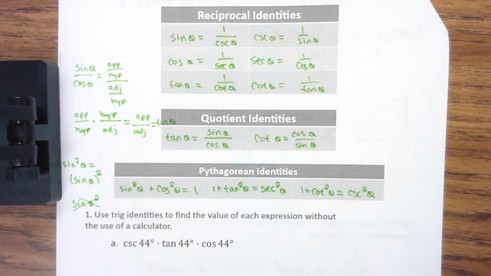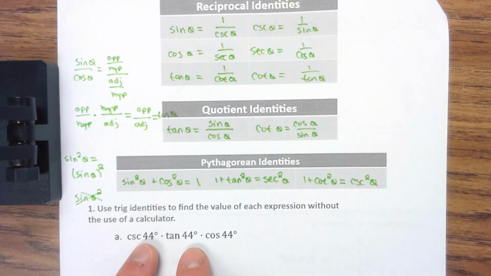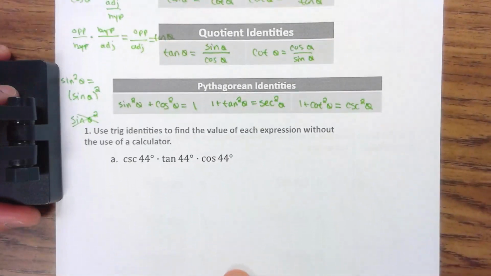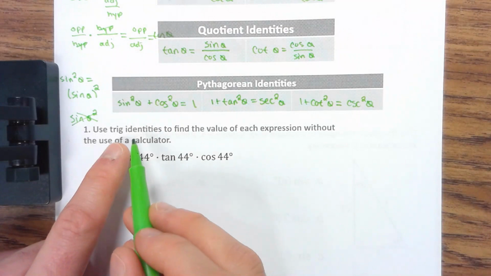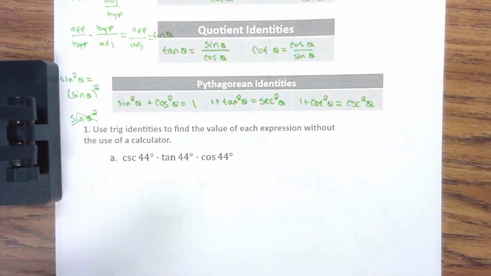So with a lot of these identities, you go, okay, what do I know about these values? And how could I rewrite them to eventually simplify? So there's a lot of trial and error. You might have some ideas to start with, and as you work with those ideas, it might get you nowhere, and you might have to start over, okay? So our goal with these identities is to find the value of the expression without using a calculator. And again, this is a really good way for us to practice.